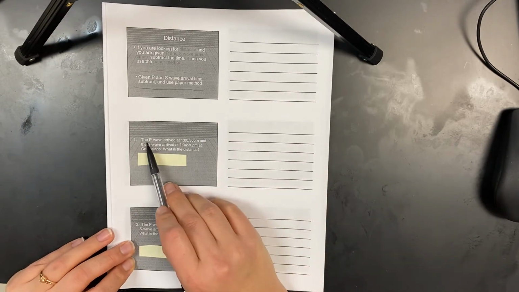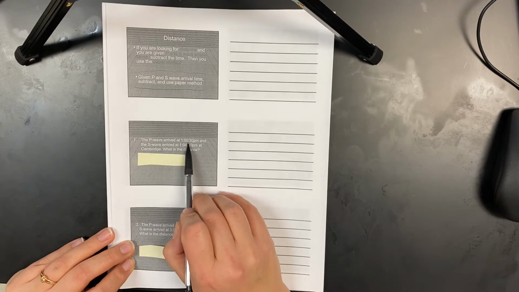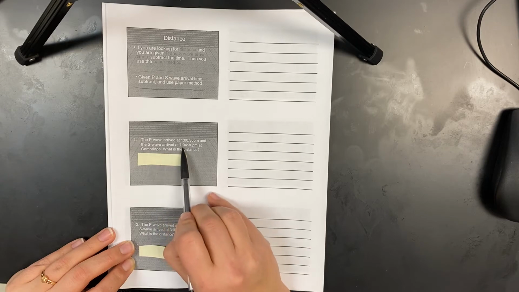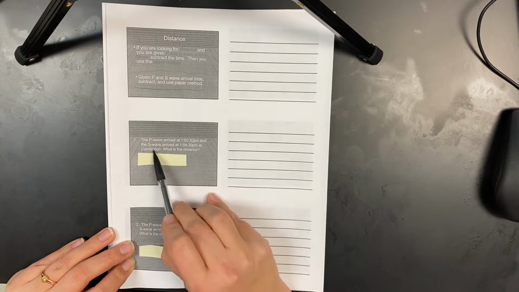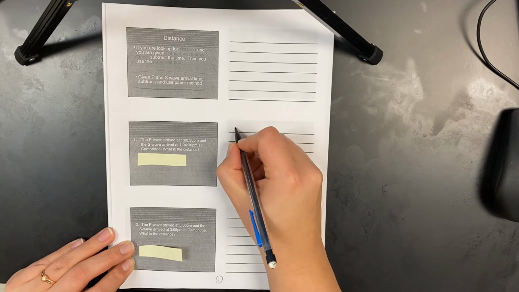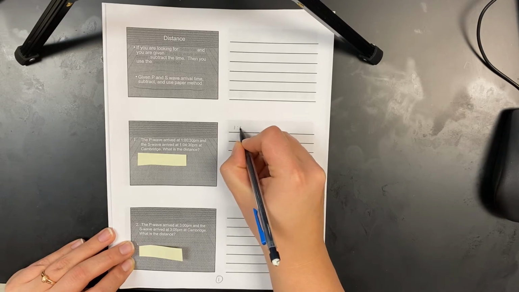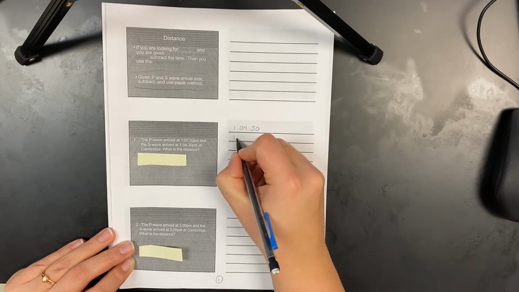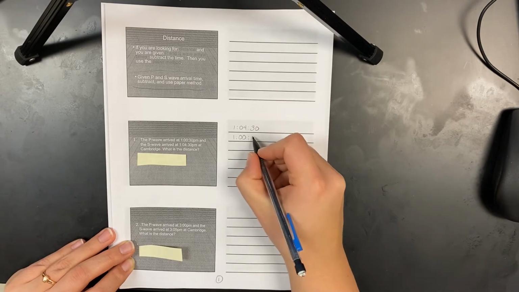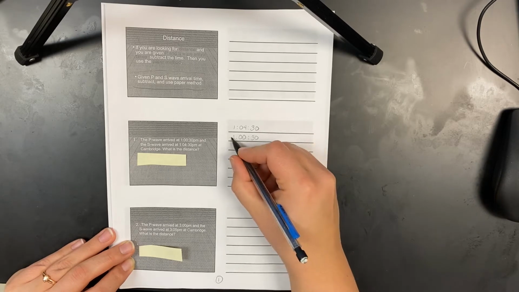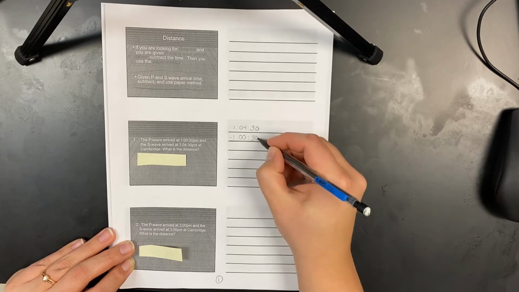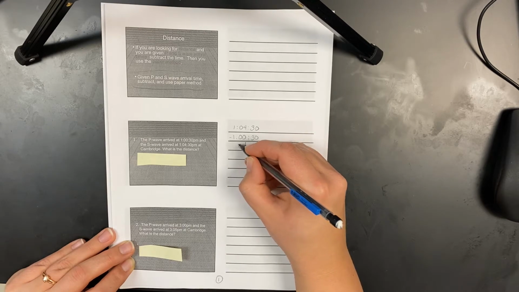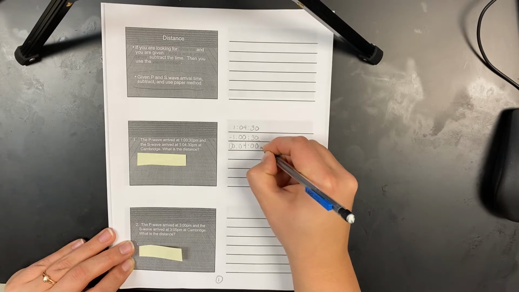So for the first question, it says the P wave arrived at 1:00 in the afternoon, and the S wave arrived at 1:04:30 p.m. at Cambridge. What is the distance? Well, when I subtract time, I have to make sure I put the later time up top first, and then I put the time that was not as late here, and then I subtract them. So 0, 0, 0, 4 minutes total. So it was 4 minutes.